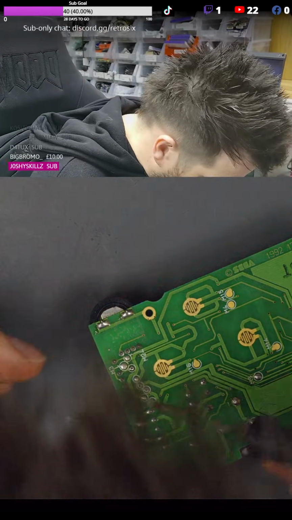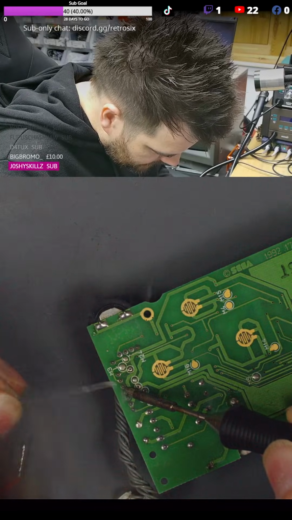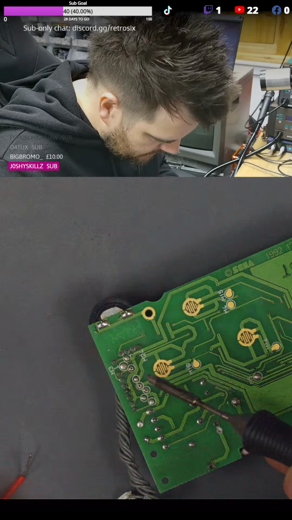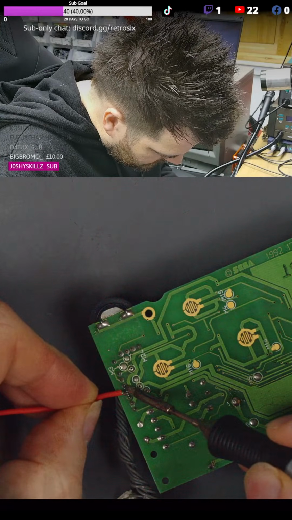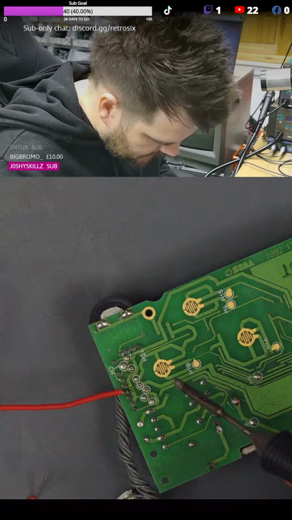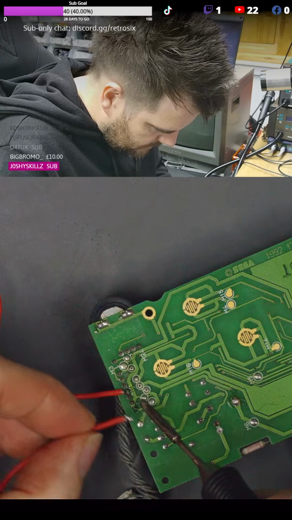Where are we? So we have these 3 are ground, I believe. So we'll tack a ground on here. And then 5 volts is down here, so these 2 are 5 volts. So I'm going to tack a 5 volts there.